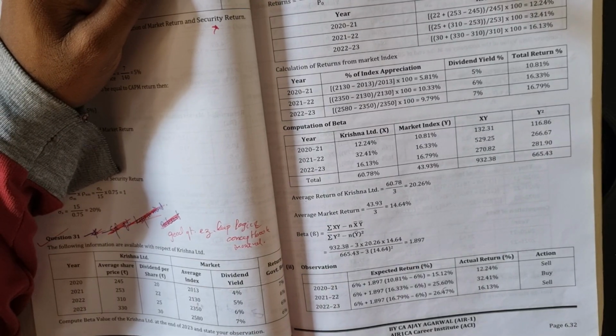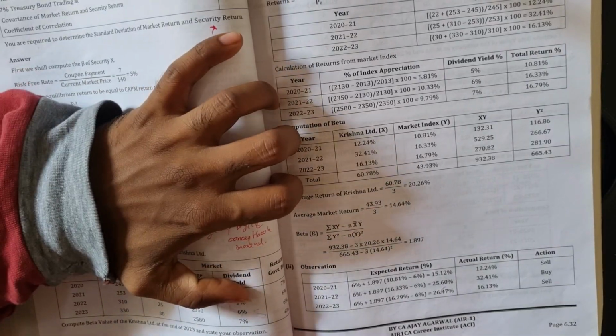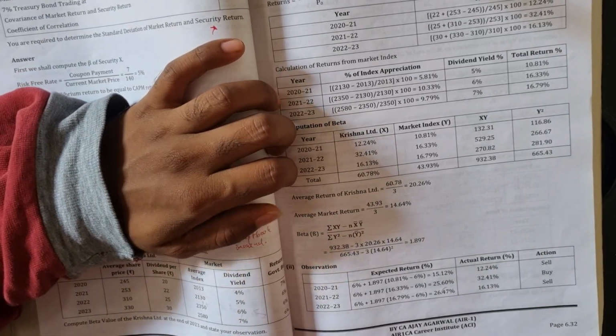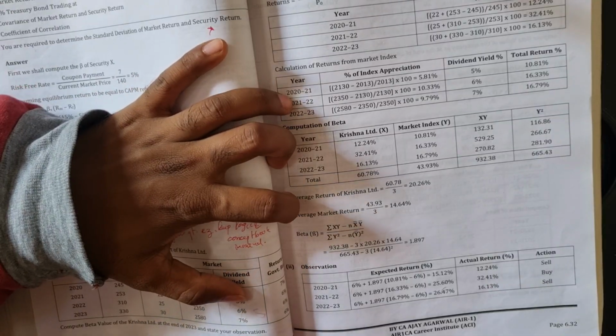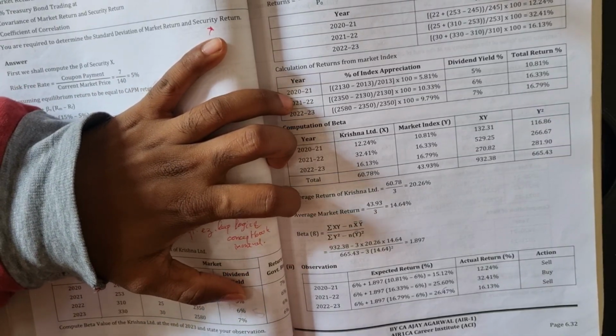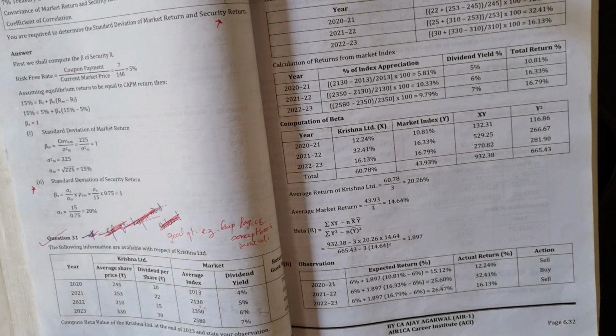Do you know why we didn't get the answer? Because dividend yield is not calculated on the end value. In between, any value is the total, it is the average of it, so we could not get it. So we'll have to do it like this only, plus 5% yield.